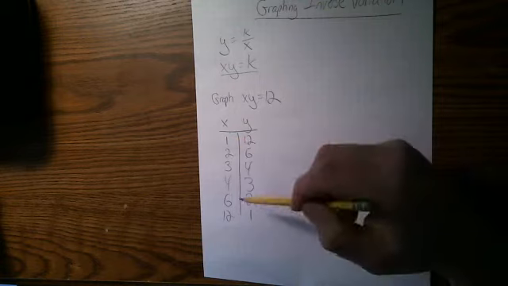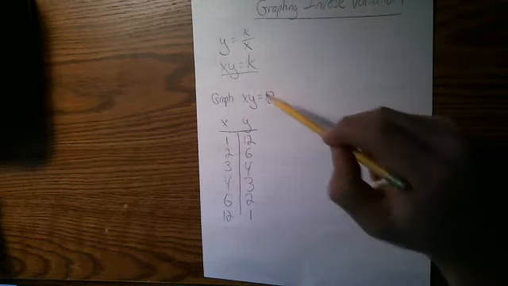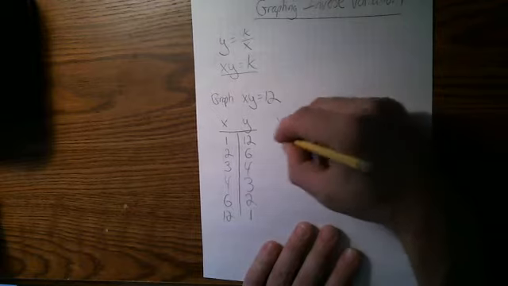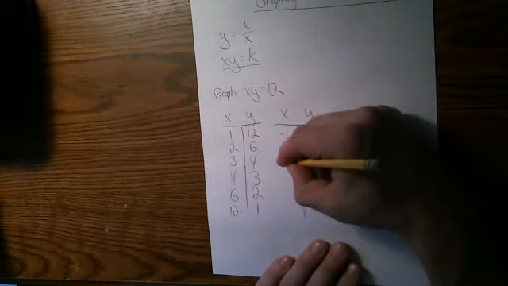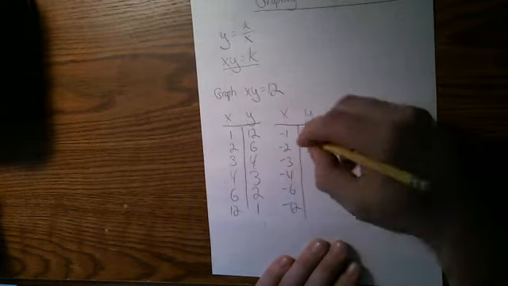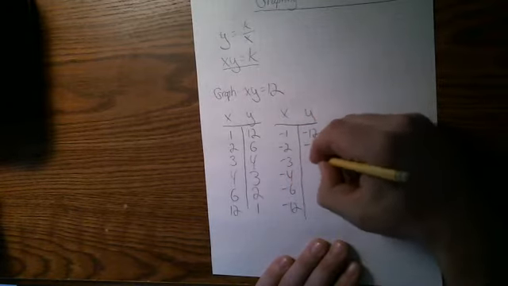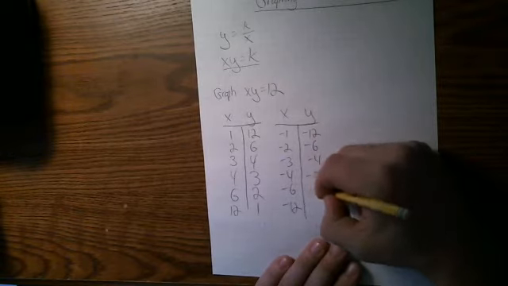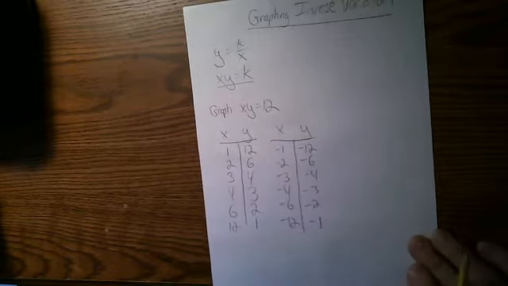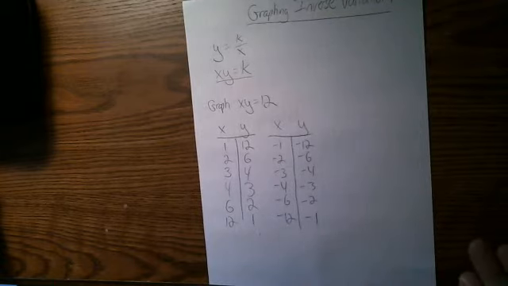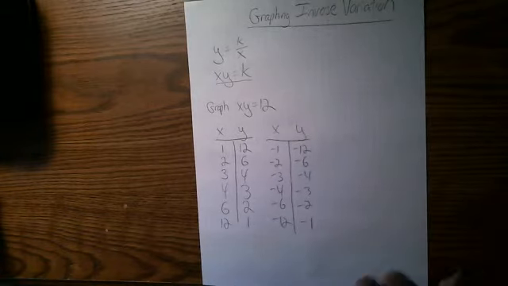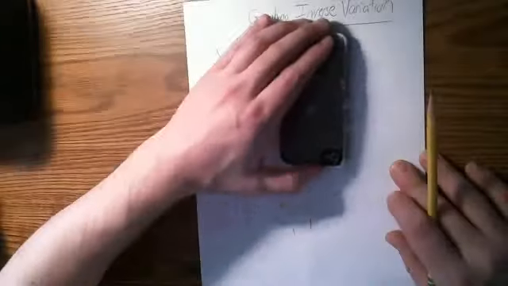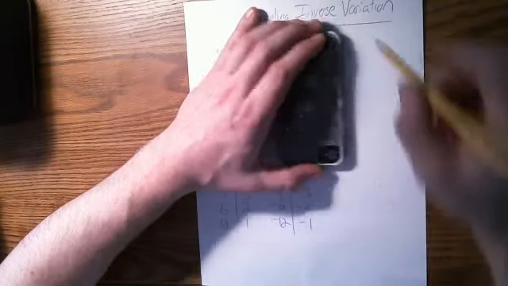Now, this is only half of the picture, because in order to multiply two numbers together to get a positive number, that just means x and y have to be the same sign. So not only positive factors of x and y, how about negative factors of x and y? Negative 12, negative 6, negative 4, negative 3, negative 2, and negative 1. So this is a table of values that's going to help us graph the inverse variation graph x times y equals 12. So let's set up some axes and graph x times y equals 12.